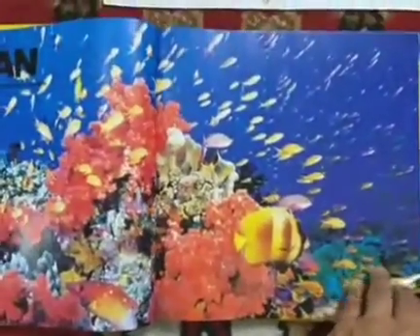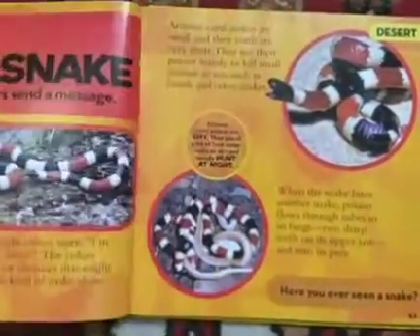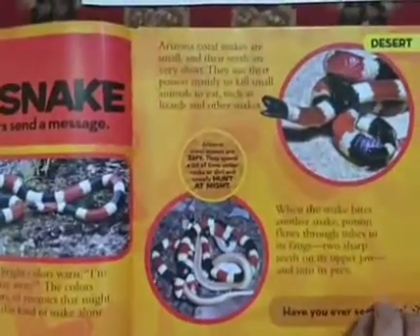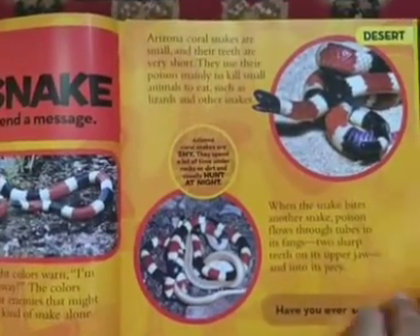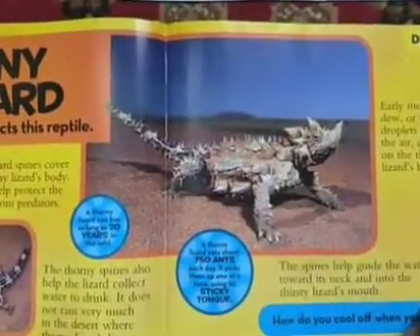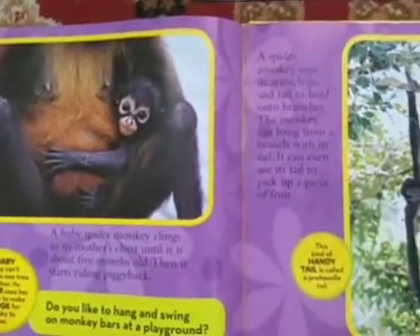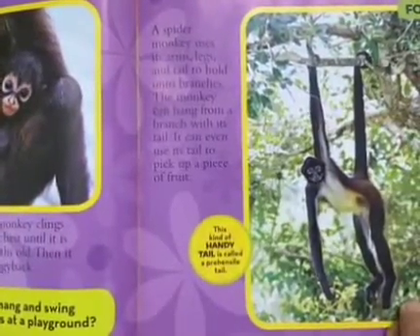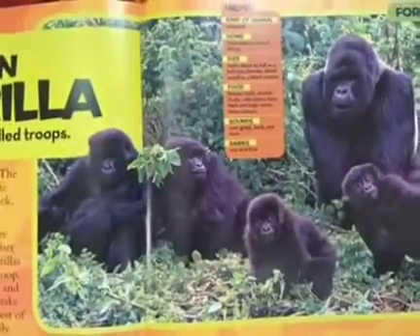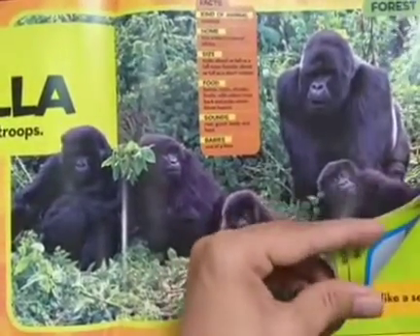Yeah, so this book is about different kinds of animals. We have animals on land, animals who live in the ocean, different kinds of turtles. Yeah, it's talking about snakes, different kinds of snakes. It's talking about thorny lizards. Yeah, it's talking about monkeys. It's talking about gorillas. So this book is giving me information about various animals.